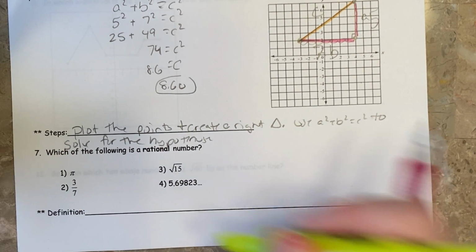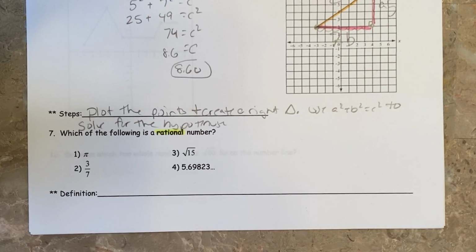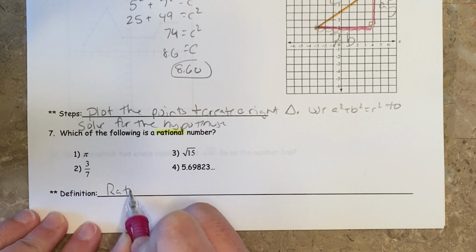Okay, rational. So remember, fractions are our friends. You know that. You know the poster that's in my classroom. I say it all the time. Fractions are our friends. So I'm going to go over the definition first for rational.